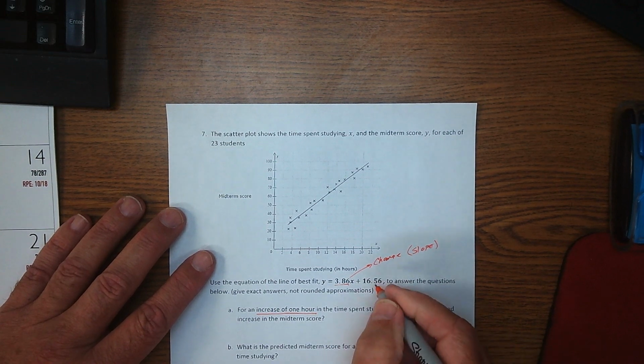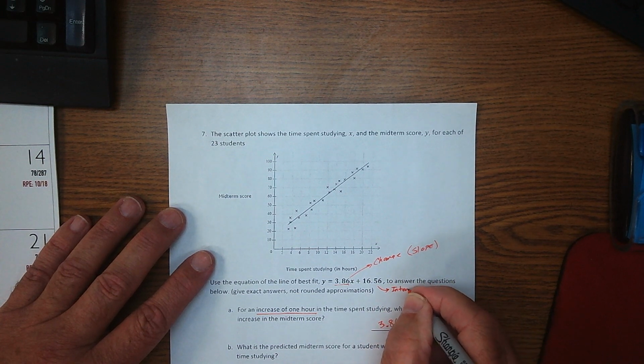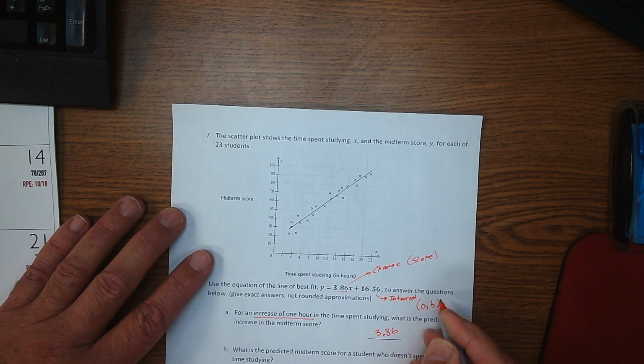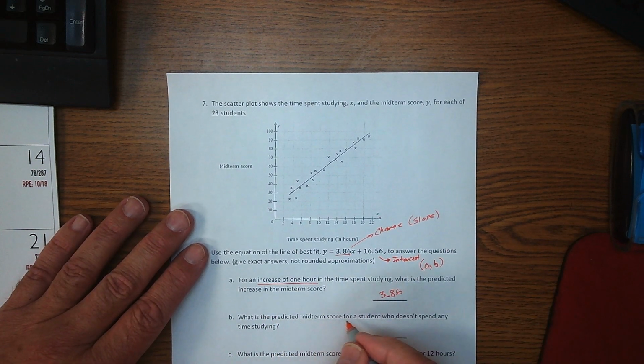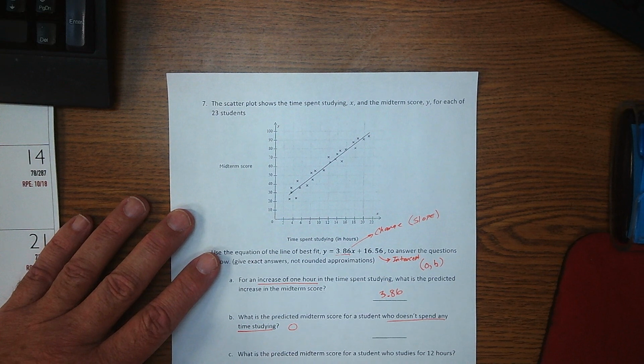Okay? What does the intercept tell us? Yeah, but what does it tell us? Which means that x is 0, right? That's our 0 question then. So when it says right here, what is the predicted midterm score for a student who does not spend any time studying? That means it's 0 time studying. That's your 0 question. That means he will get approximately a 16.56 on his midterm.